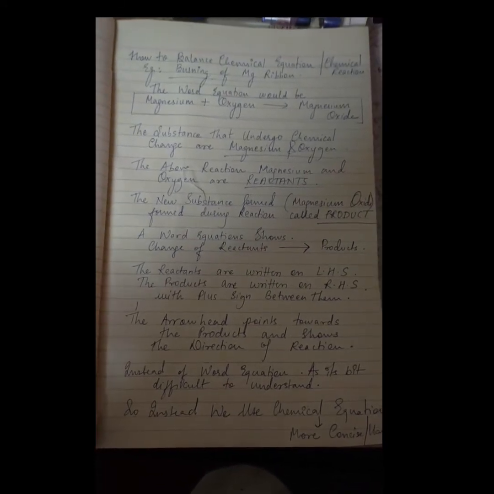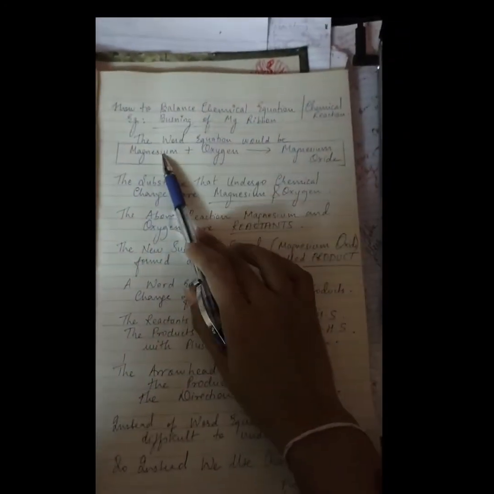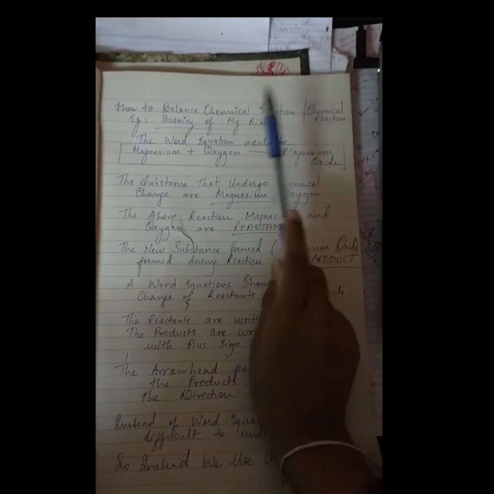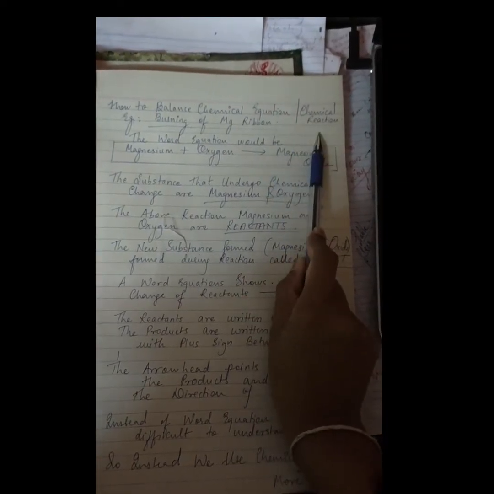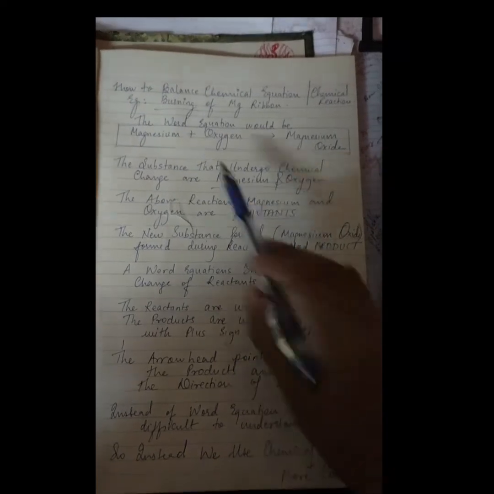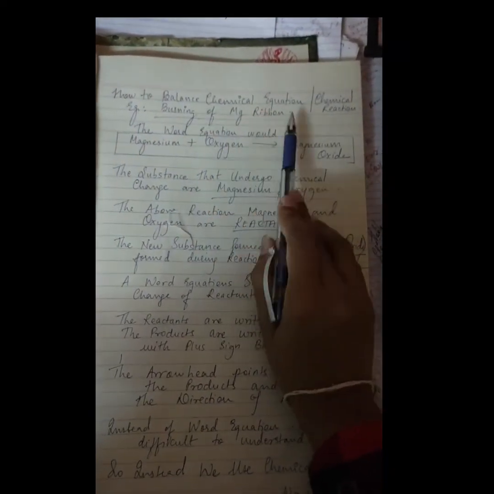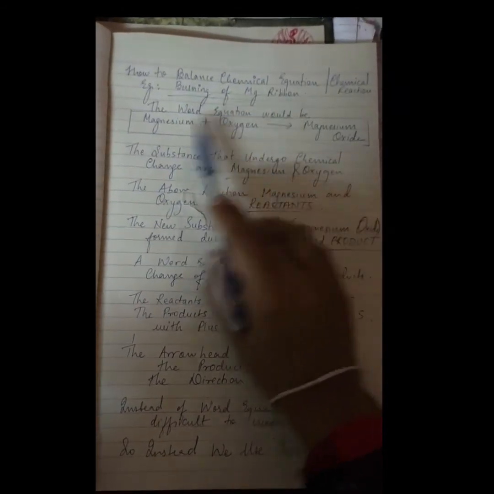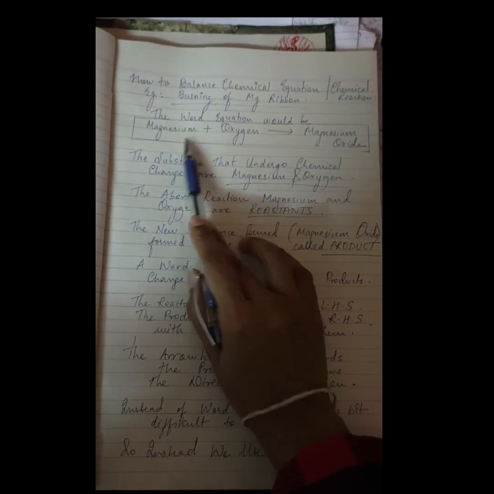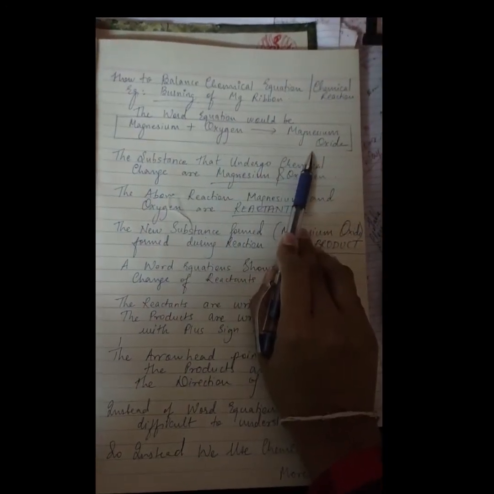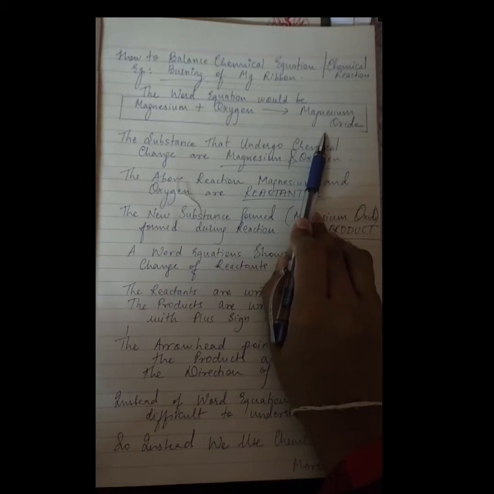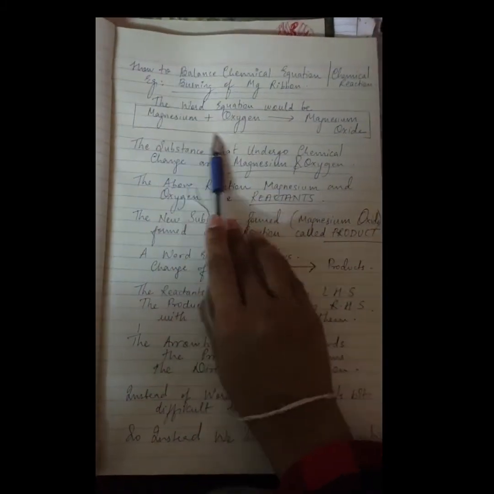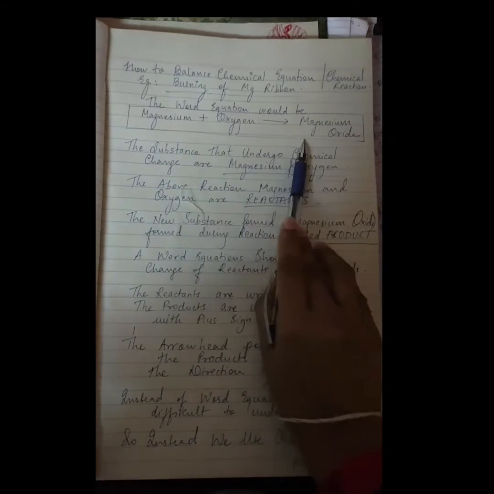Myself Seema Tambe, and today's topic which I'm going to discuss is how to balance a chemical equation, or you can say chemical reaction. Chemical reaction and chemical equation are basically one and the same. Here I have taken as an example the burning of a magnesium ribbon. What happens? The magnesium reacts with oxygen and you get magnesium oxide.